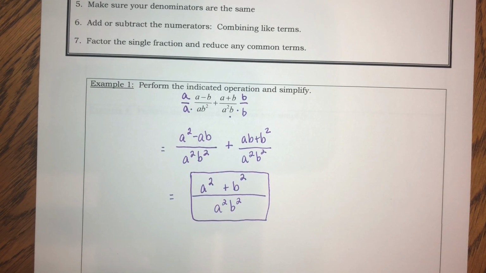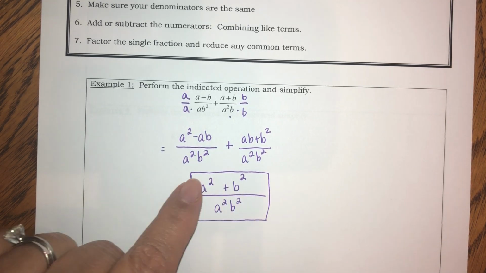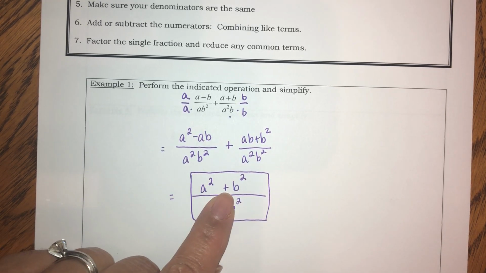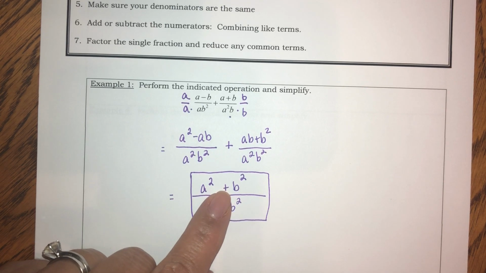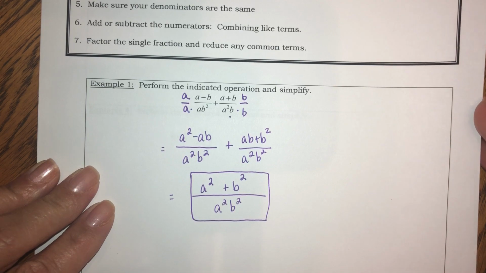Good, and I know to some of you, I'm just going to mention it, this might look like I can factor the top, but I would only be able to factor the top here if there was a minus in the middle, because there's a plus in the middle that's not factorable. Okay, and we're going to work through a couple of other examples.